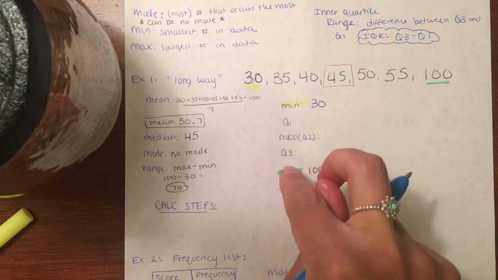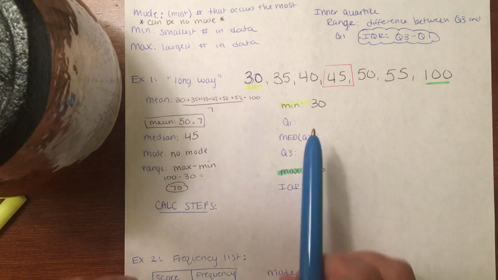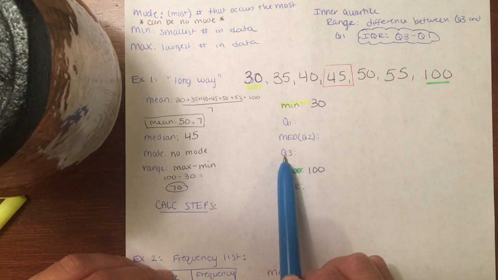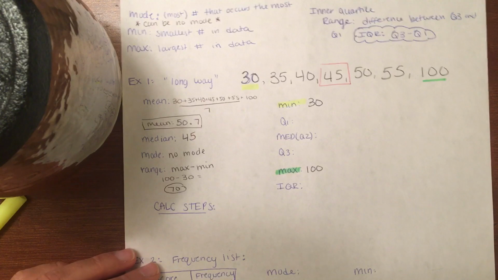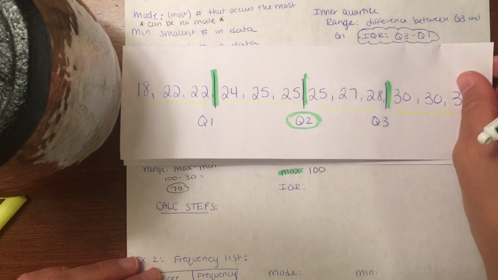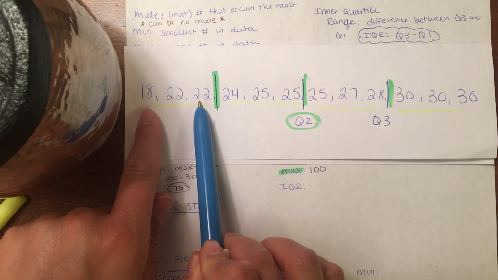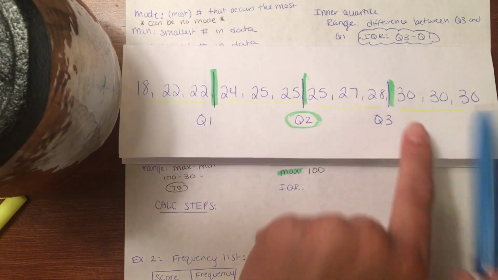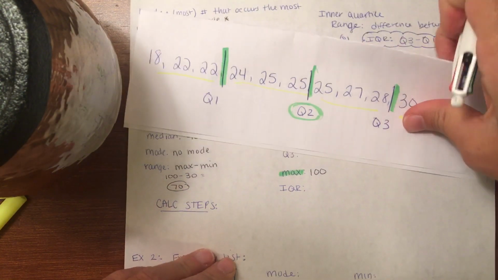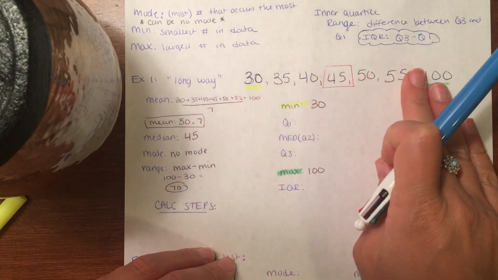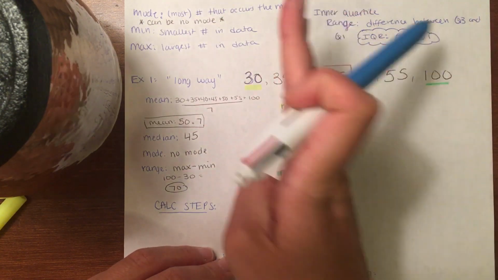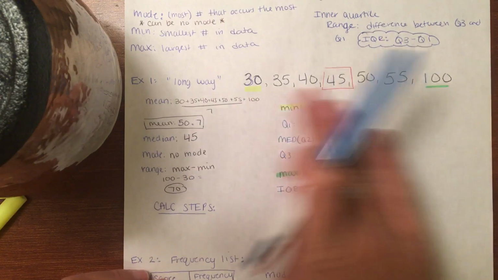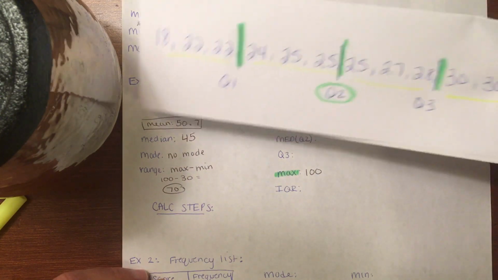And then now let's find our quartiles. Now, quartile 1, 2, and 3, remember it separates the data into equal parts. So in this case, you can see there's 3 pieces of data in the first section, 3 in the second, 3 in the third, and 3 in the fourth. We need to find where I can draw a line as to where it would separate the data into equal parts. Now, this is not as much data as this example.